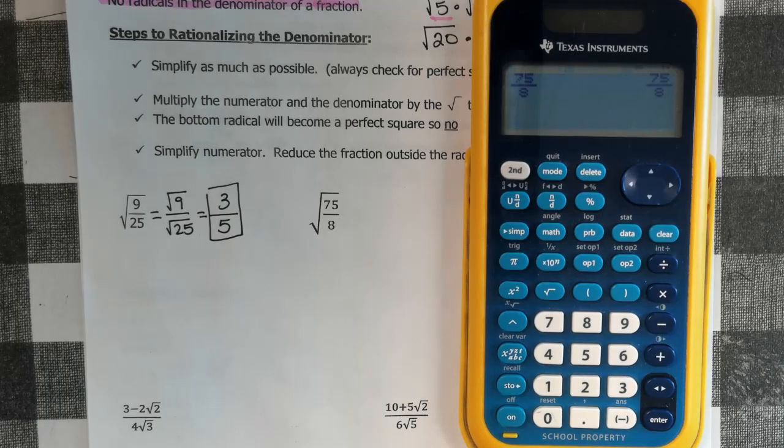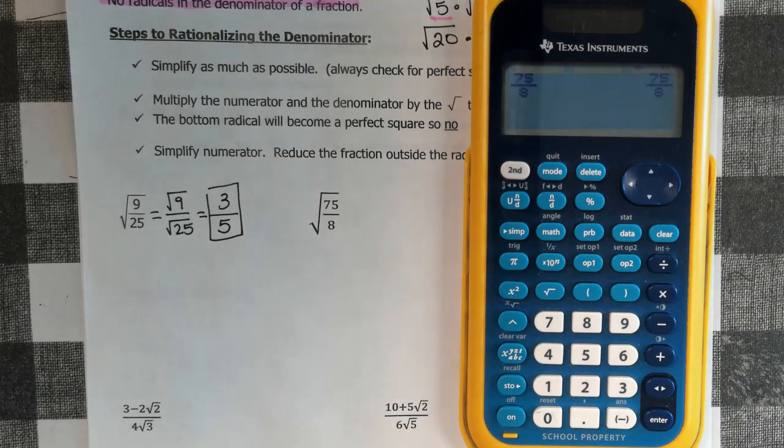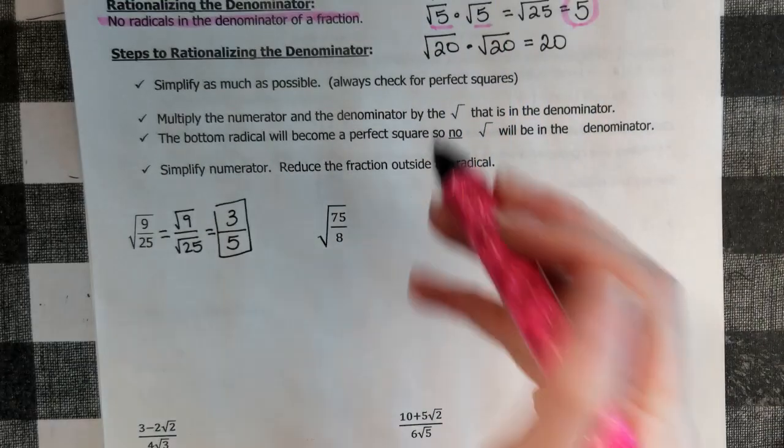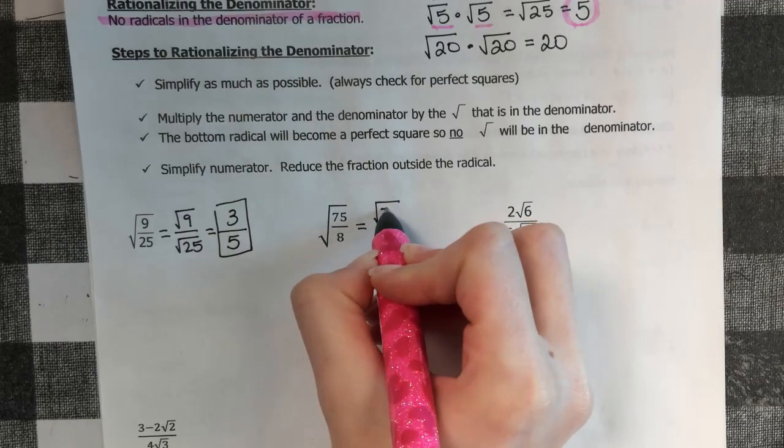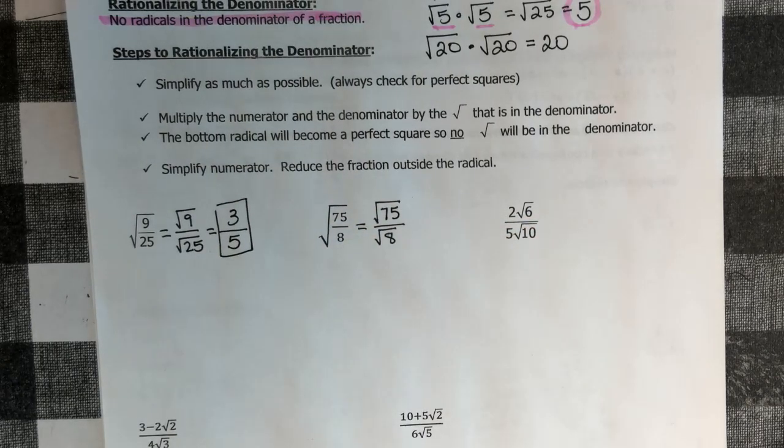If it can simplify, it will simplify here. If it can't, it won't. So I can't simplify this as far as the fraction goes. But if I split it, square root of 75 over square root of 8, I can simplify that. I want you to try to simplify those two separately.